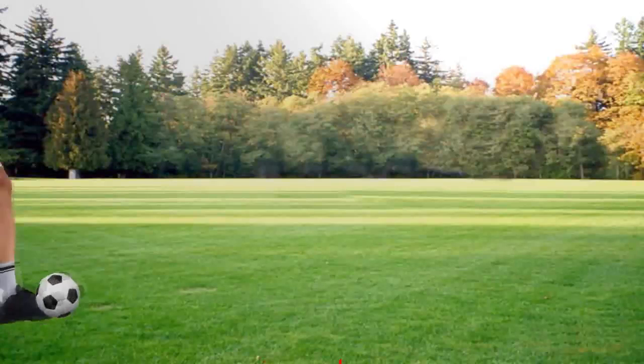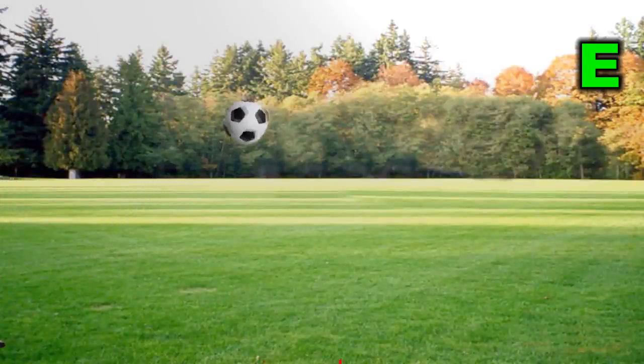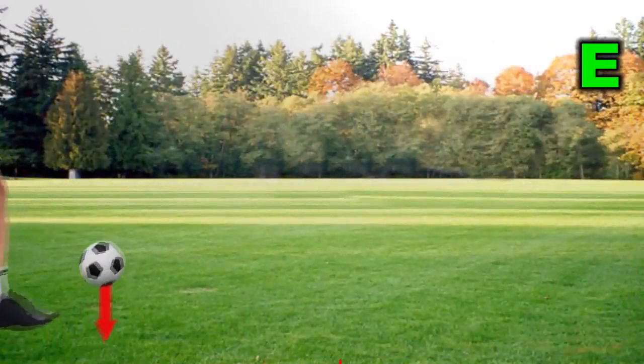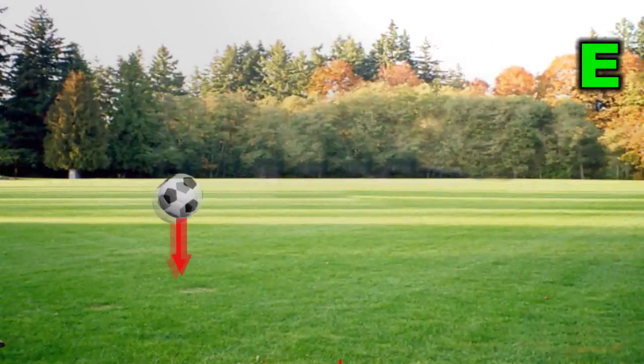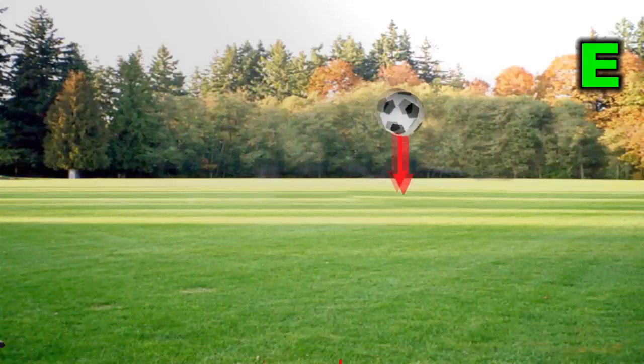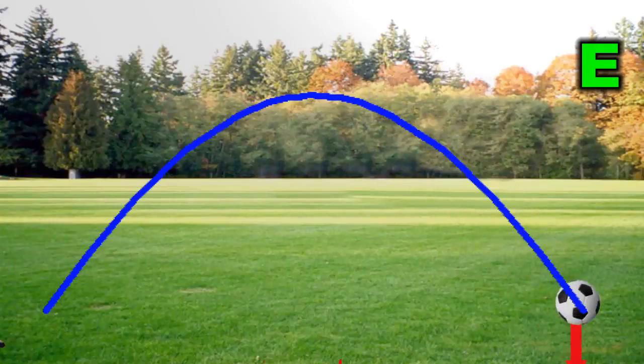E. Soccer player shoots the ball. Answer to E. There are two forces here, one is the air resistance we ignore, and the other is the force of gravity. Because the force of gravity comes from the whole Earth, its direction is downward. This force causes the ball to move in a curve.